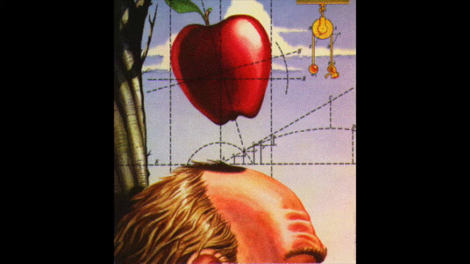You may be familiar with the story that an apple fell out of a tree and hit him on the head. That's probably not a true story, but he definitely referred to it in some of his work. And so let's go through Newton's laws of motion.